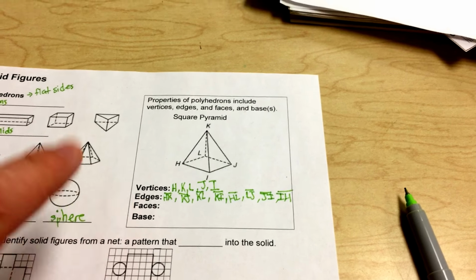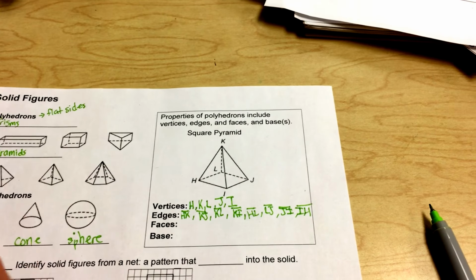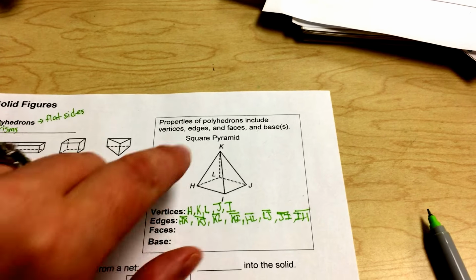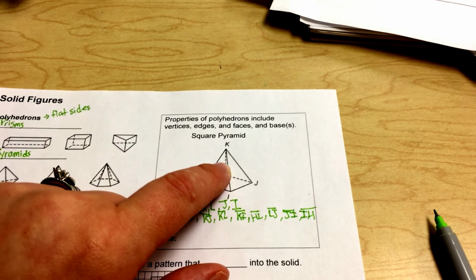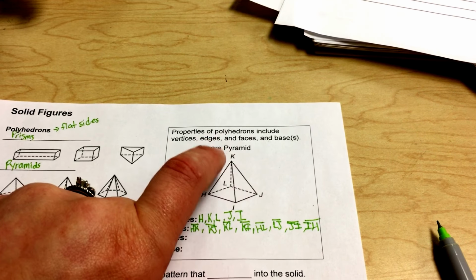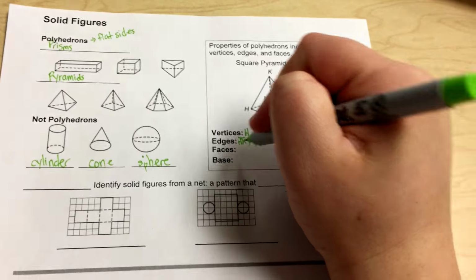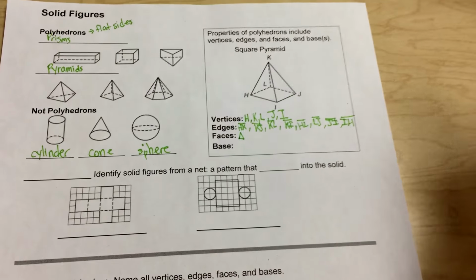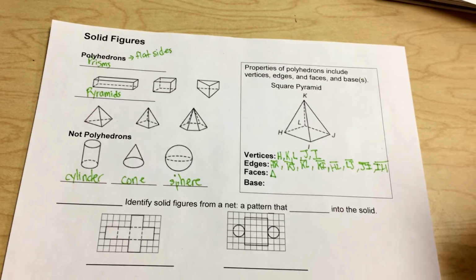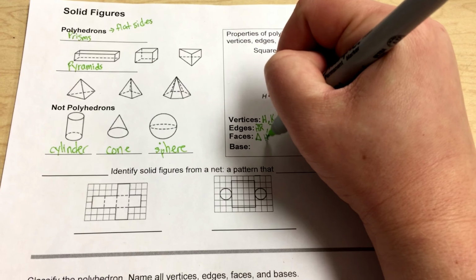faces. Faces are those flat parts, and if I had a 3D shape in front of me, I would be able to draw a physical smiley face on it. Here is a face. One of these triangles is a face. One of these triangles is a face. This back triangle is a face, and this back triangle is a face. So I'm going to have to label those. And to label those, I'm going to make a triangle sign, and I'm going to include all the points on that triangle. H, K, I.